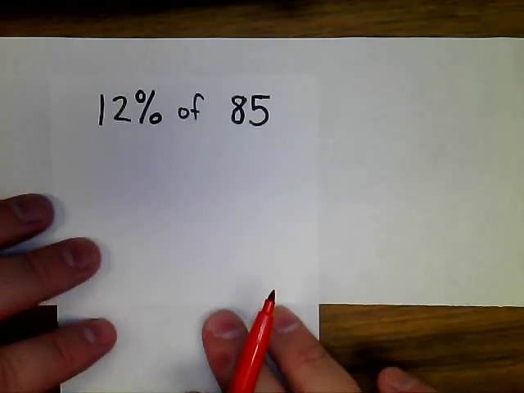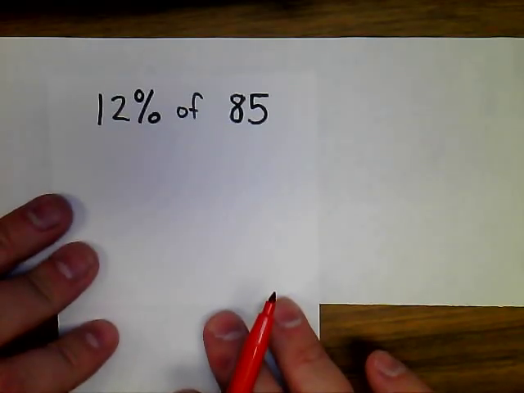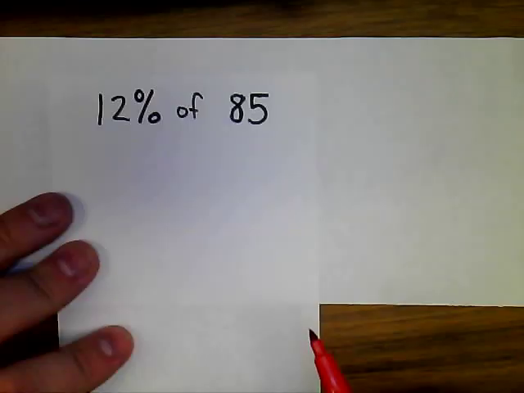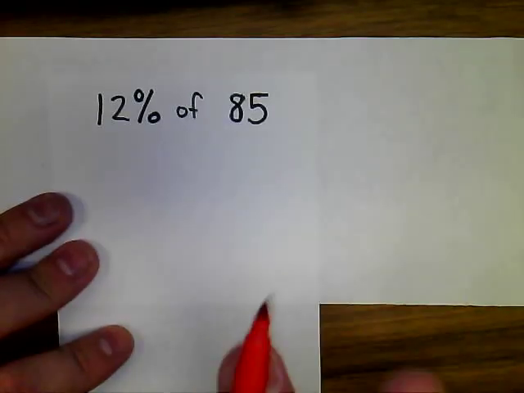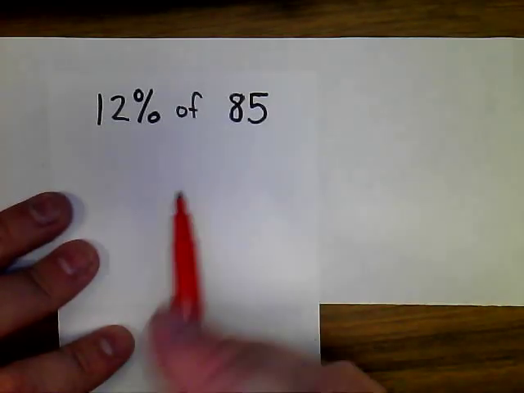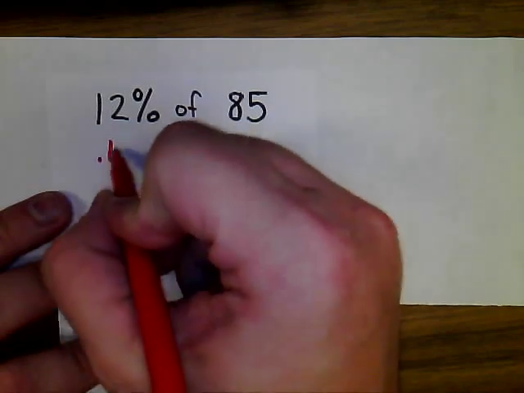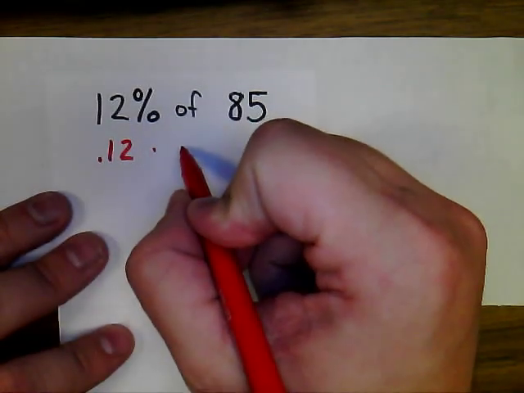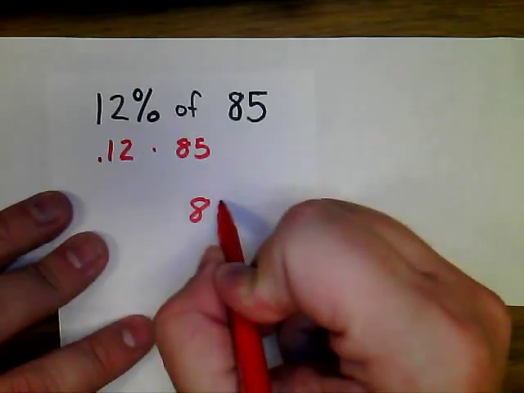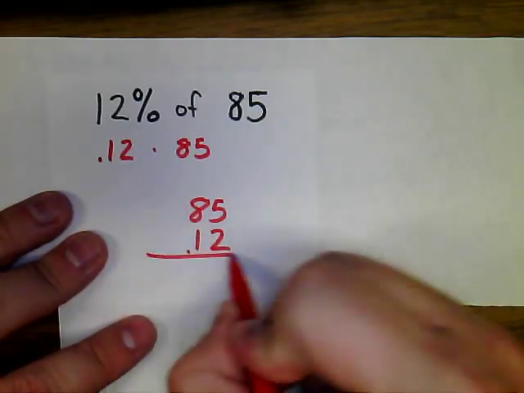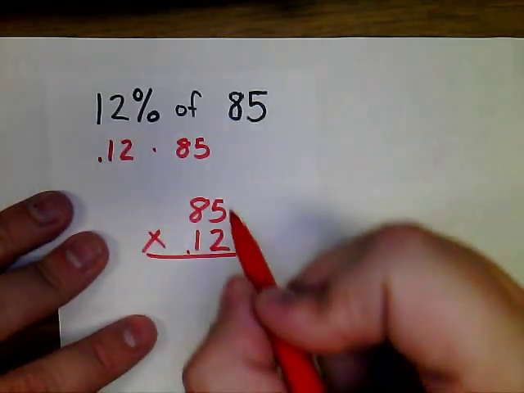Now, 12% times 85. This one's not convenient to change to a fraction, because your denominator of 100, then simplifying, is not a super easy number to work with. So my suggestion for this one would be to change to a decimal. 0.12 times 85. Doesn't matter where you put the 85, on the top or the bottom. Just got to show your work properly.